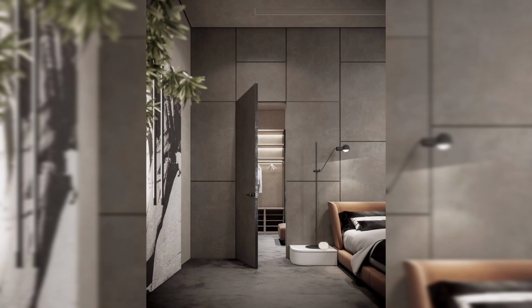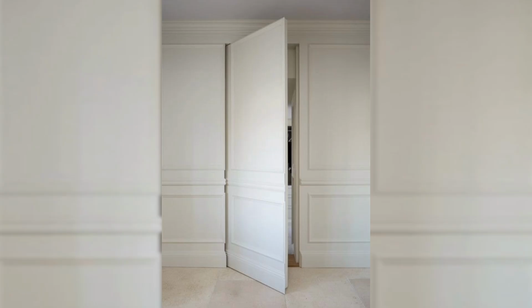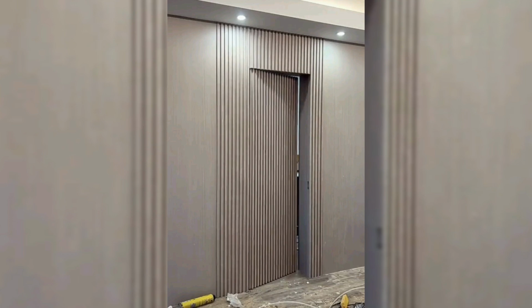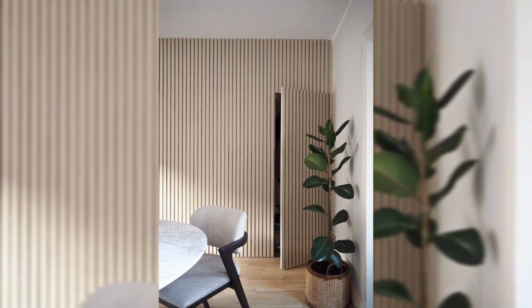Static appear. Hidden doors add an element of supplement and simplification to any space.